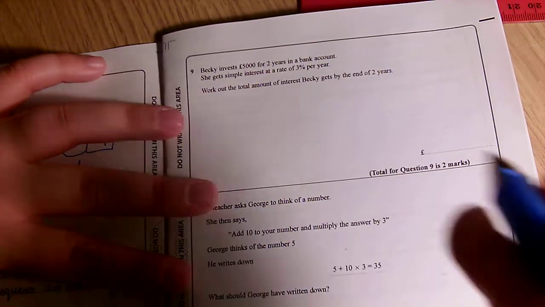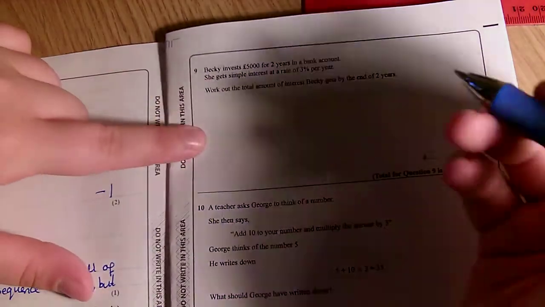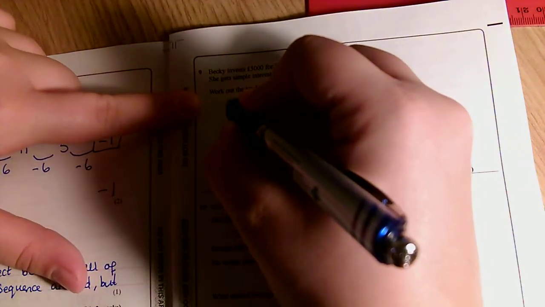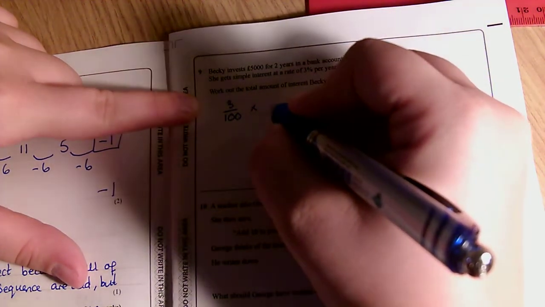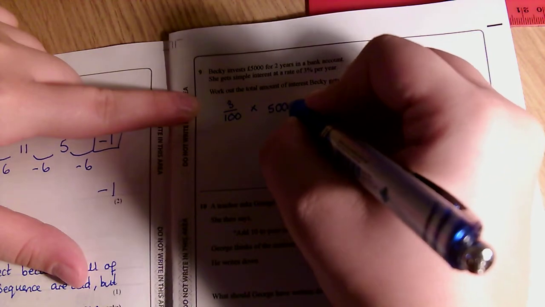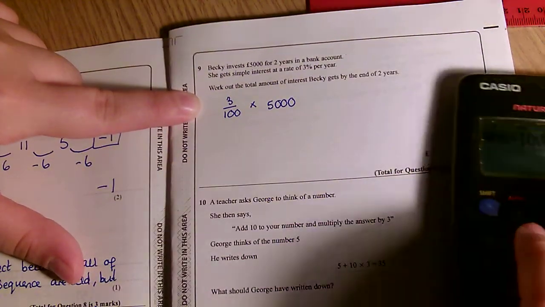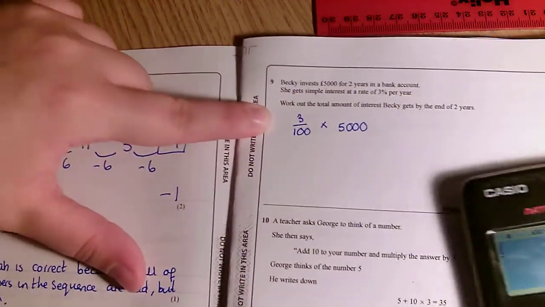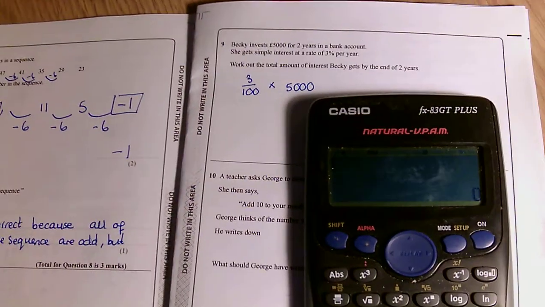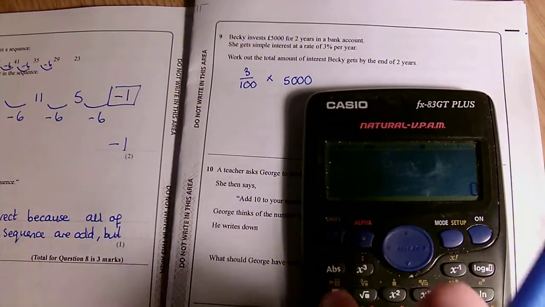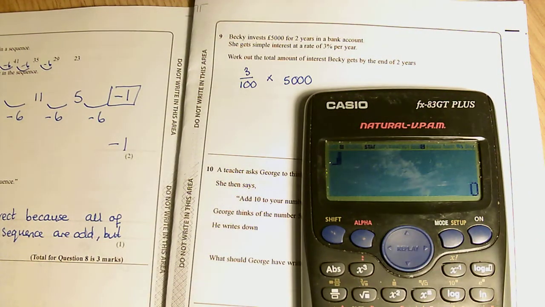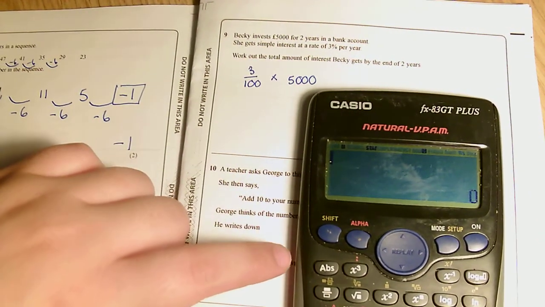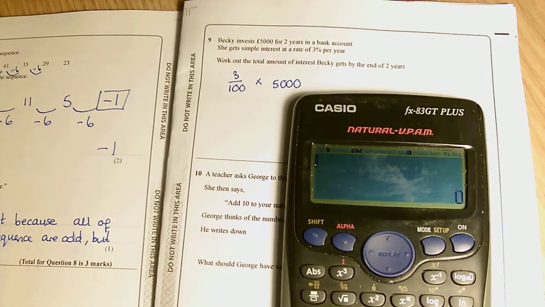Loads of different ways you could do this. We've got a calculator which makes it even easier. But 3% is 3 per 100 of 5,000. So if you were to type that in on your calculator, and again, there are different ways you could do this. If you've got your Casio, which does do fractions, you may want to use the fraction button.